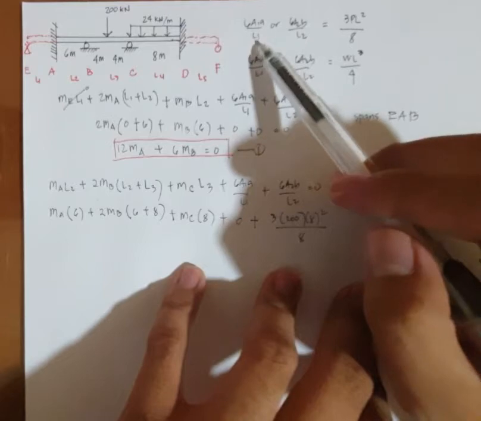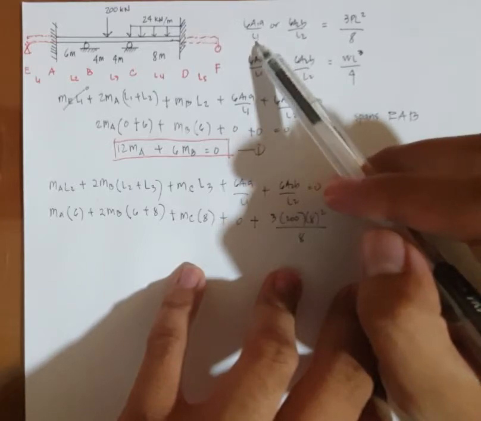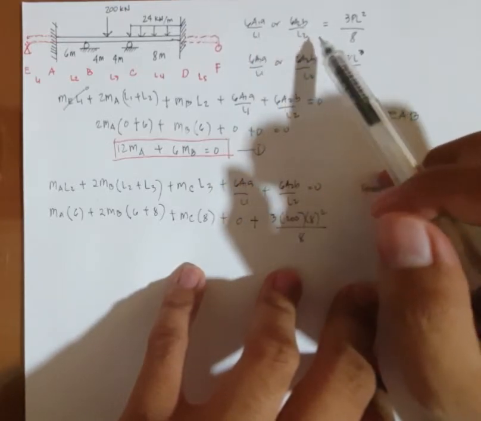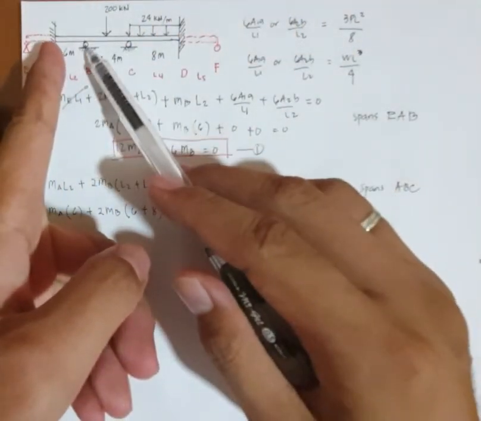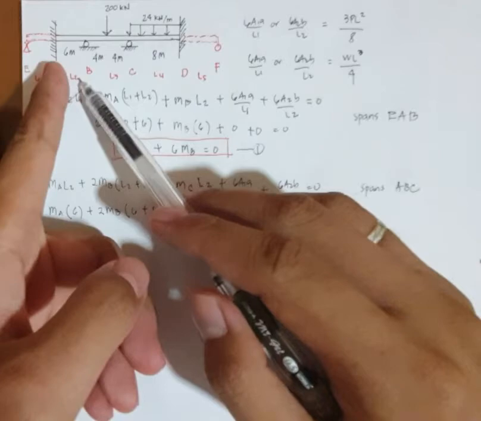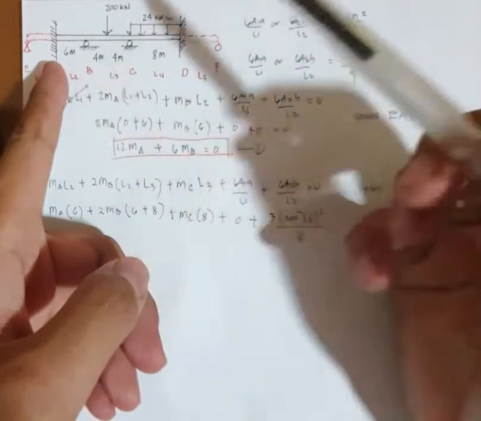L1 stands for the left span and L2 is the right span. So for ABC, the left span is L2 instead of L1.